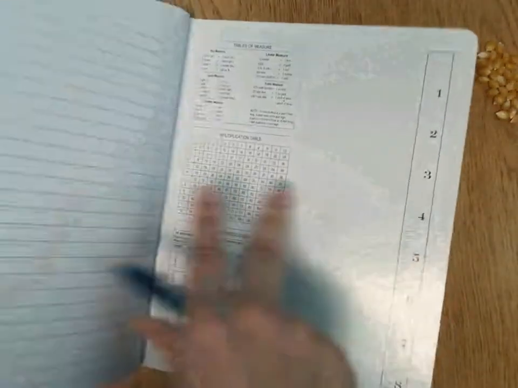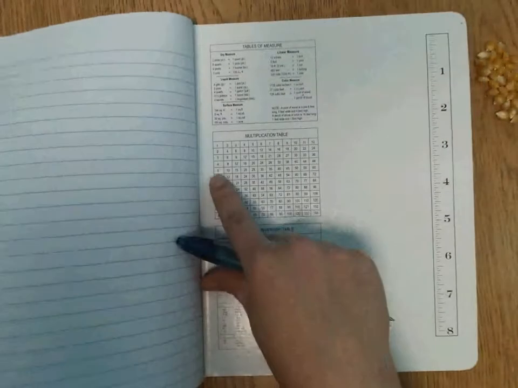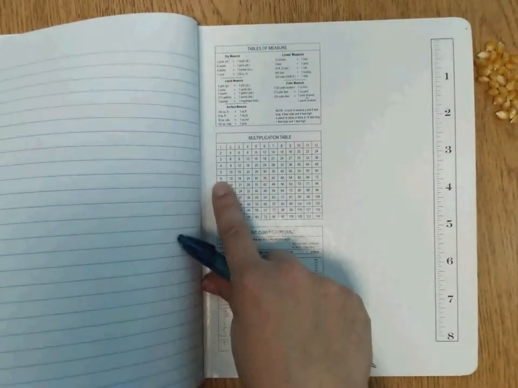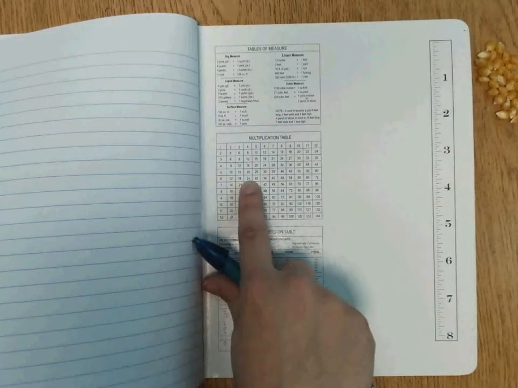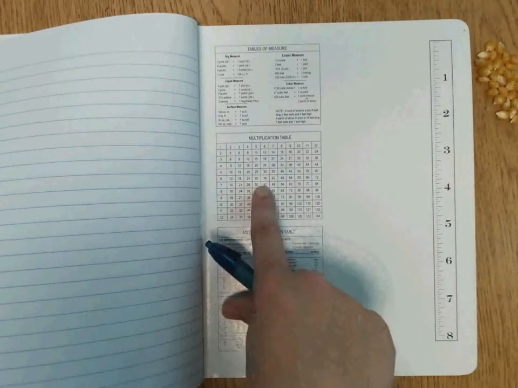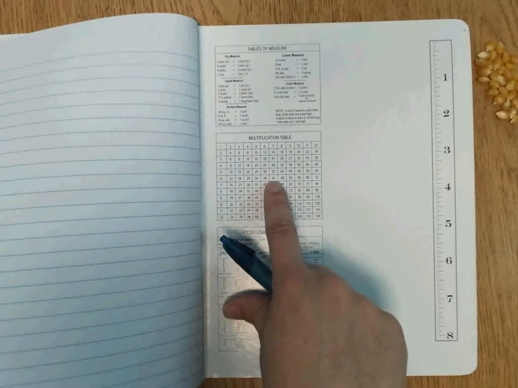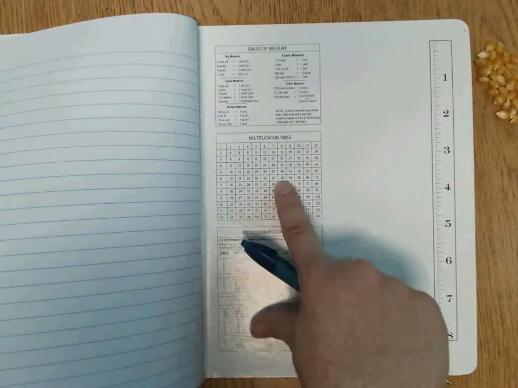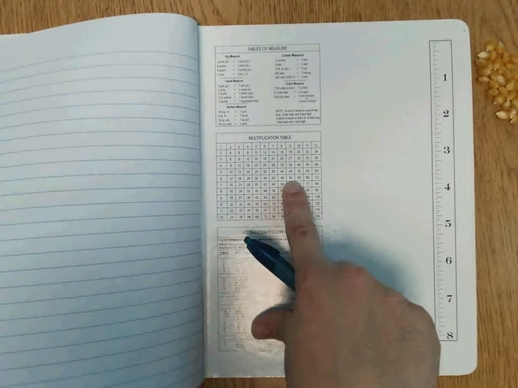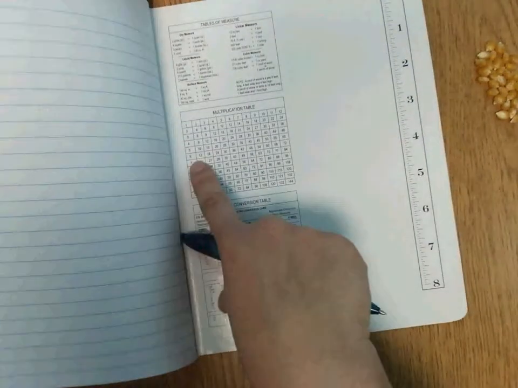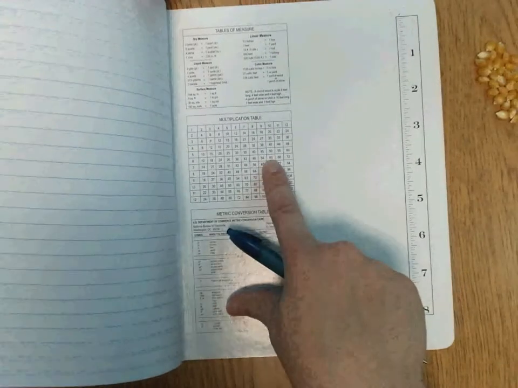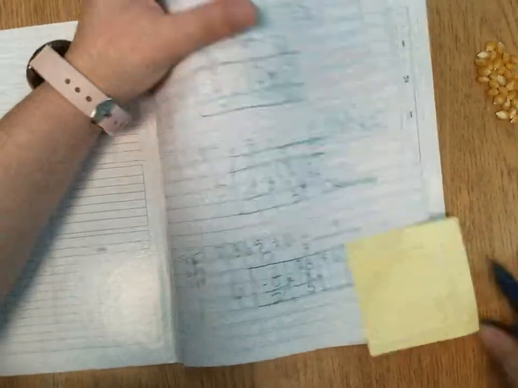So look, I've got 56 pieces. Let's look at our multiples of 6 to see how close we can get. So 1 group would be 6, 2 groups would be 12, 3 groups 18, 4 groups 24, 5 groups 30, 6 groups 36, 7 groups 42, 8 groups 48, 9 groups 54. How many pieces do we have? 56. Let's keep going. 10 groups 60.